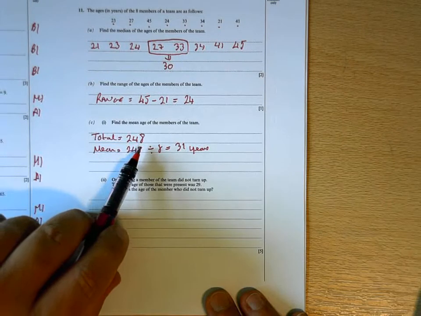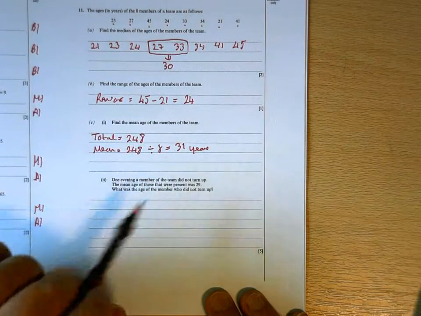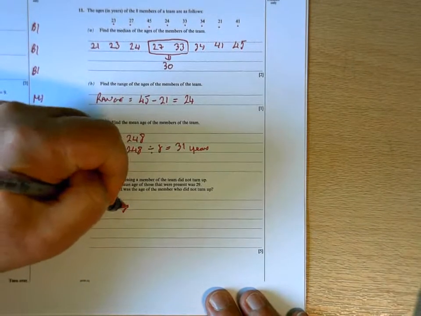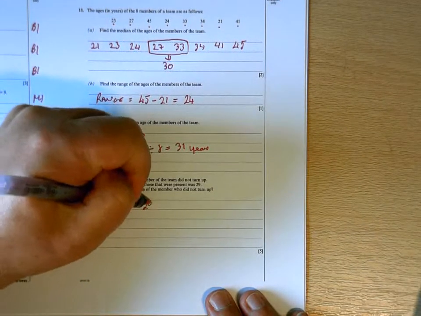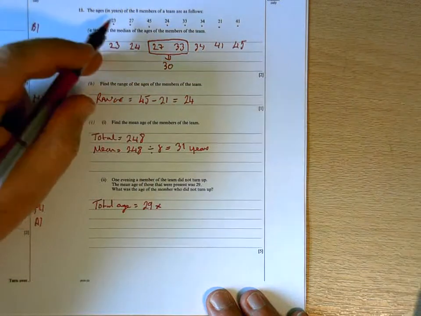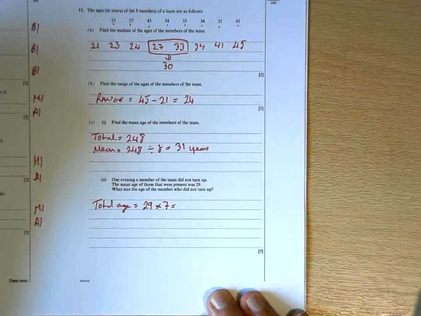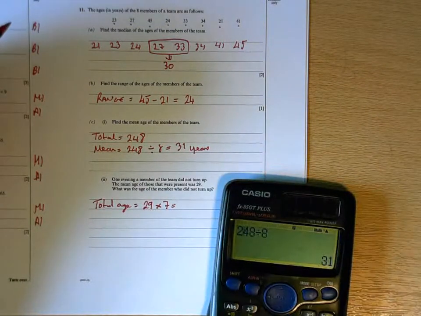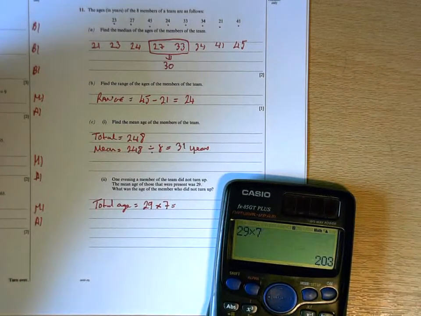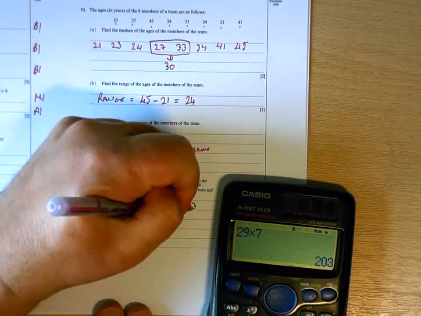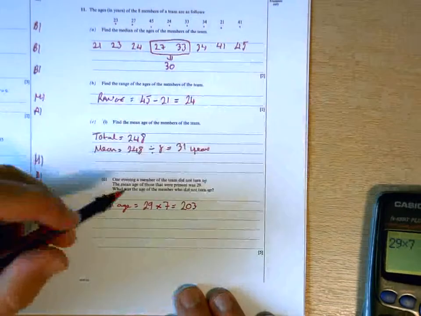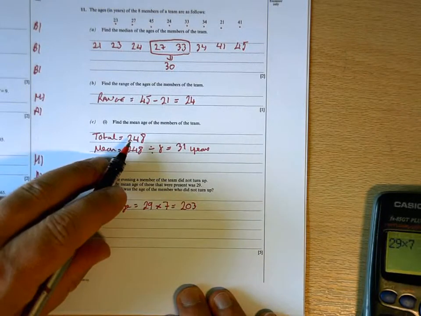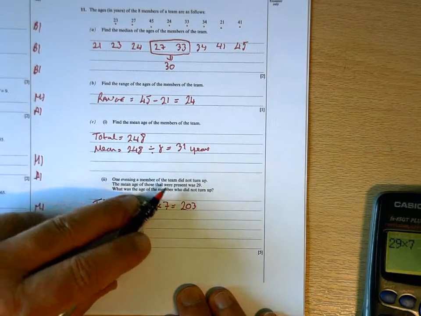So now I'm going to do the total age will be 29, the mean age, times 7, because there's one fewer in the group. So 29 times 7 is 203. So we know that when they were all there, the total age was 248. When one is missing, the total age is 203.